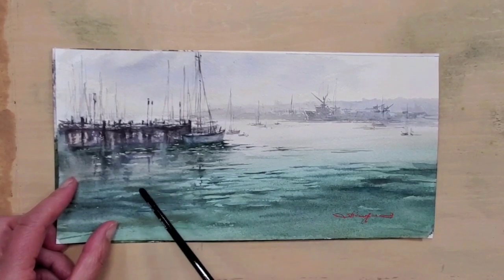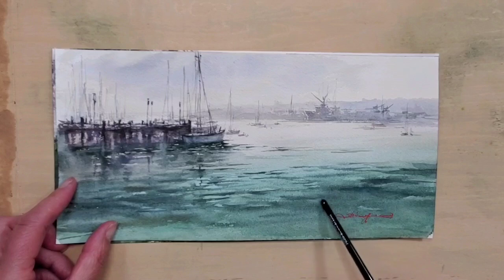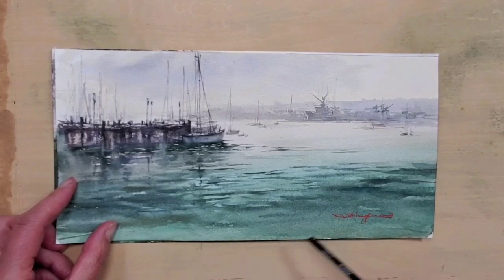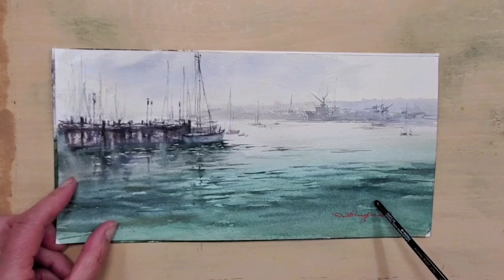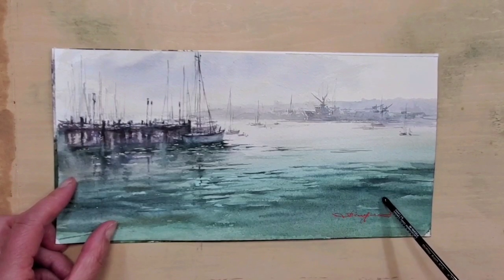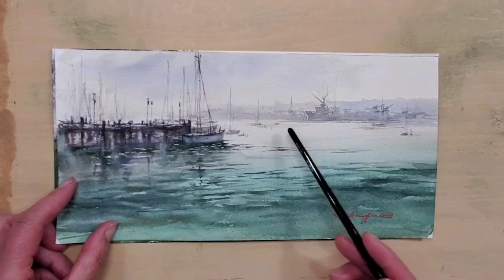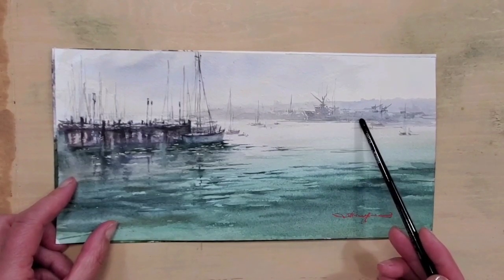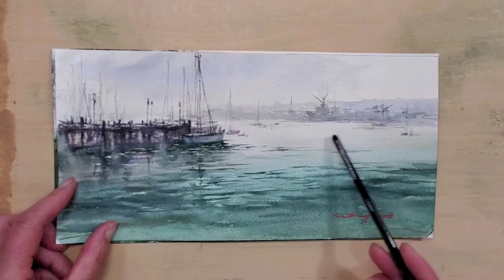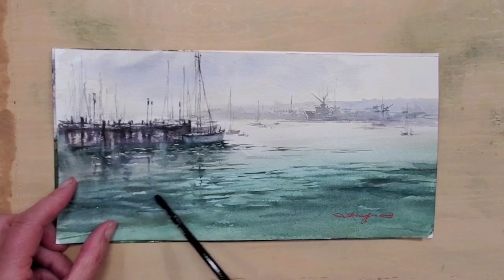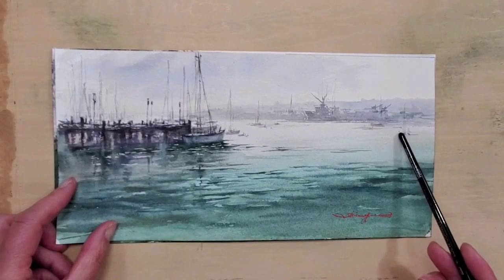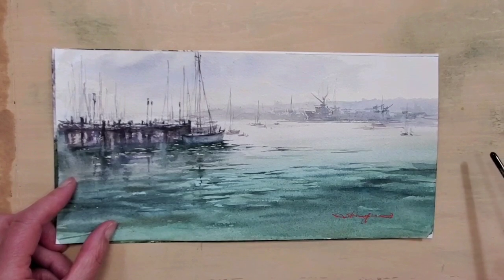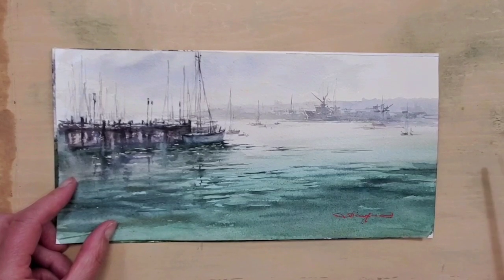This is the illusion that you can use in any landscape painting and cityscape painting. Aerial perspective, or atmospheric perspective, will help you create this illusion. Just don't copy what's in the photo directly.